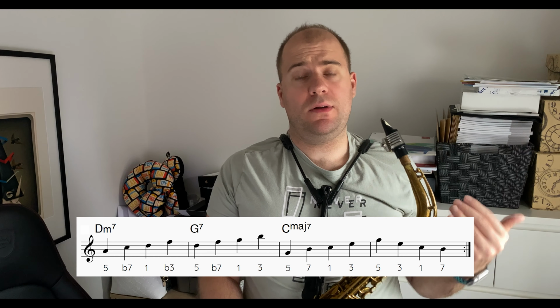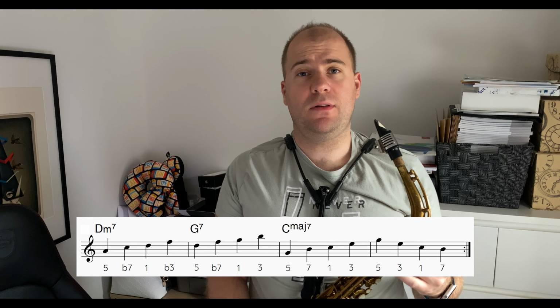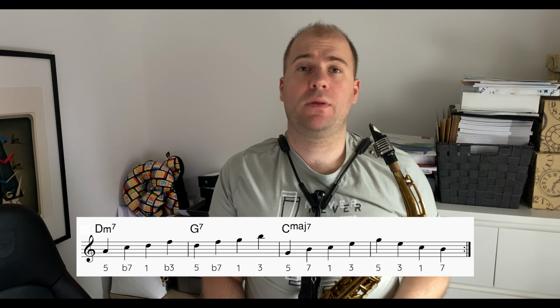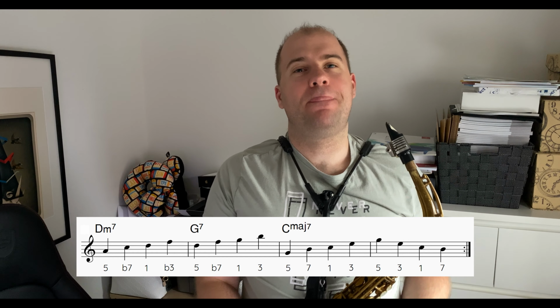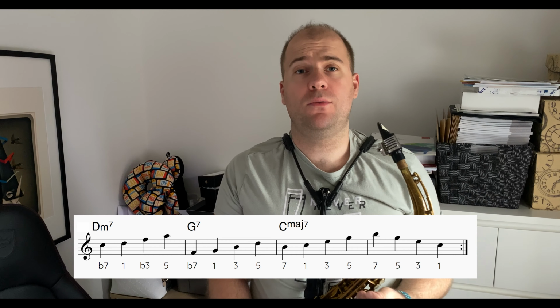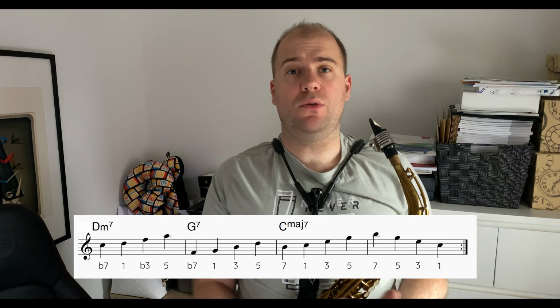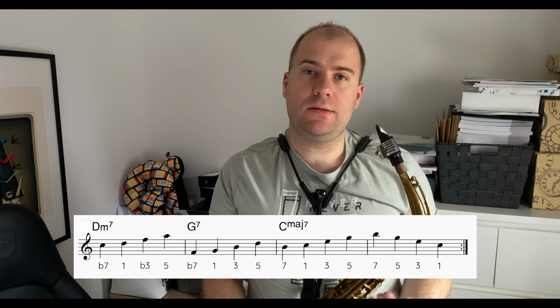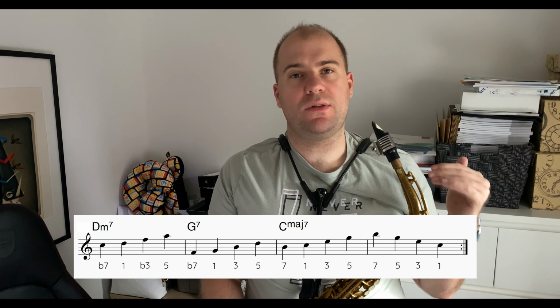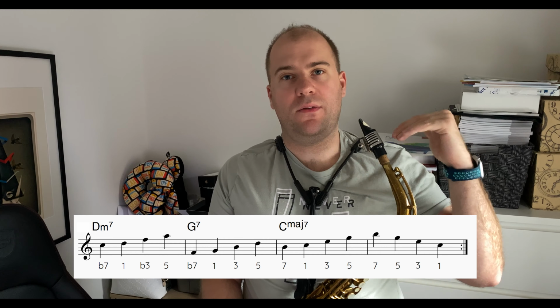Now, once you play this a couple of times and you're not making any mistakes with the metronome, you can go to the second inversion. This time it's going to be 5, 7, 1, 3. Once you do that, you go to the third inversion. Because we have 4 notes in the chord, we can have a third inversion, as opposed to a triad, which has only 3 notes and 2 inversions. In this case, with the third inversion, we start on the 7th. So we go 7, 1, 3, 5.